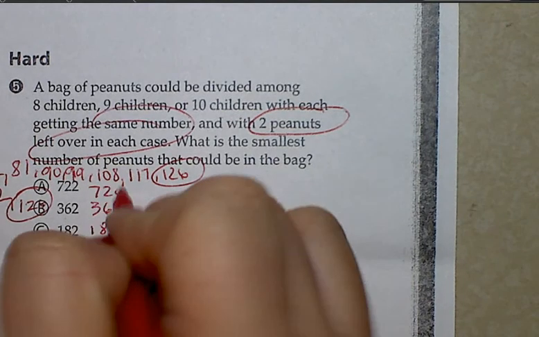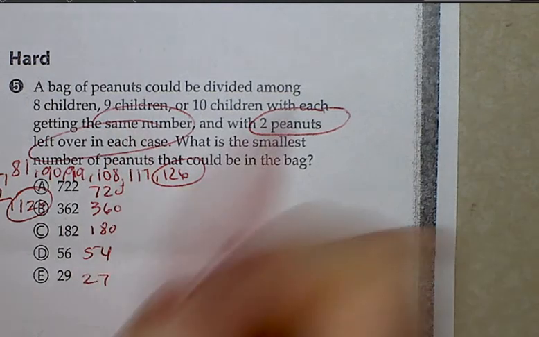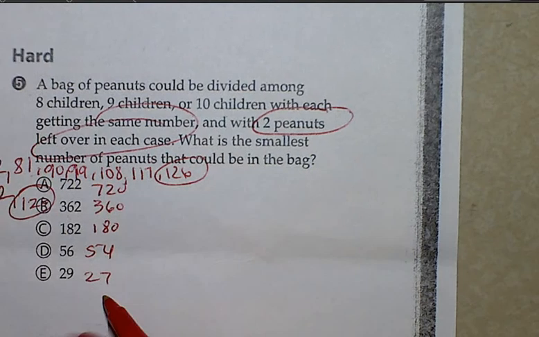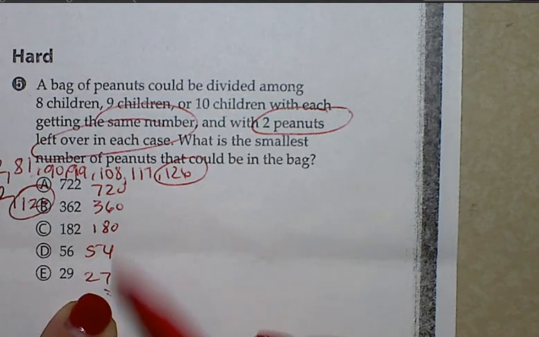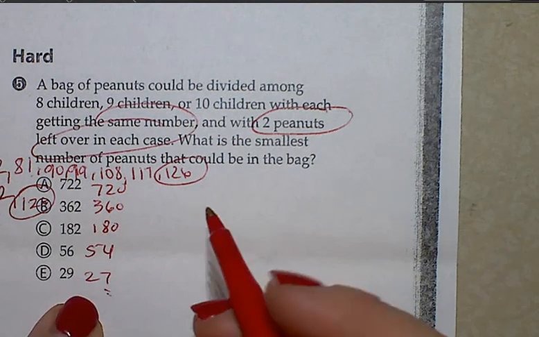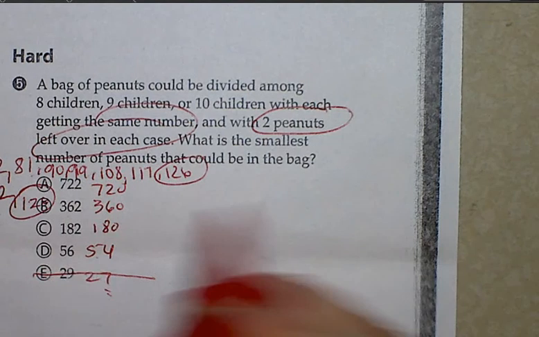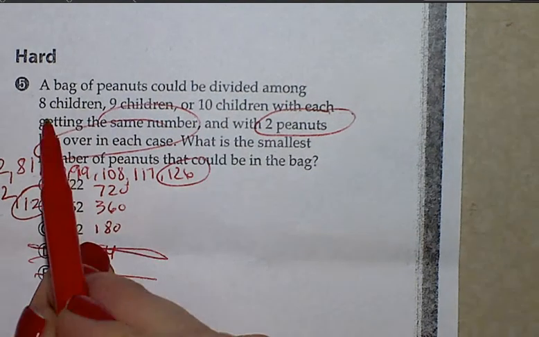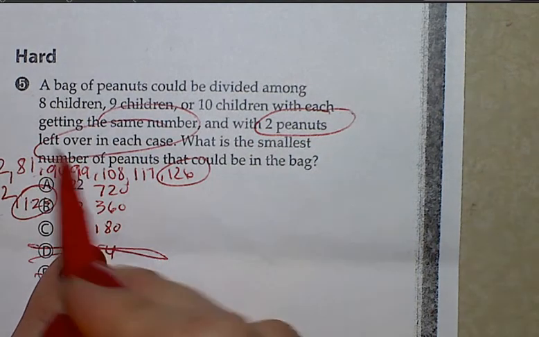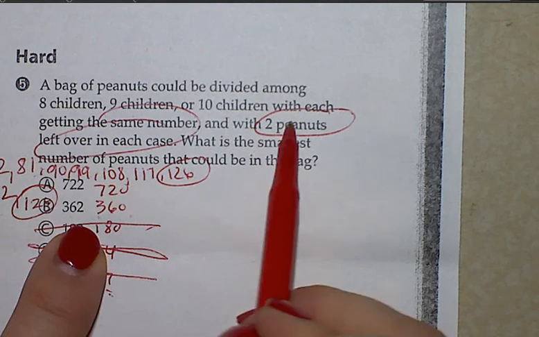Take off and please rewrite these with 2 less. It says because each one will have 2 less. Okay, we want to know what is the smallest number. So 27. Can I take 27 and nicely divide it among 8, 9, and 10? Yes or no? Can I take 54 and nicely divide it among 8, 9, and 10? Help me out. Can I take 180 and nicely divide it among 8, 9, and 10? Because it doesn't divide by 8 nicely, right? Can you take 360 and nicely divide it by 8, 9, and 10? That is your answer.